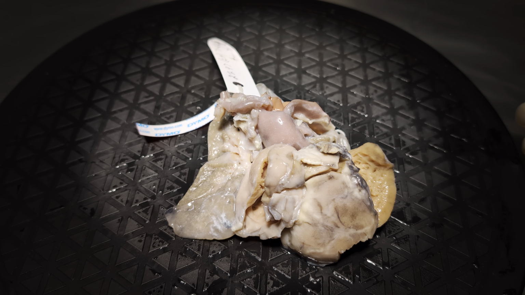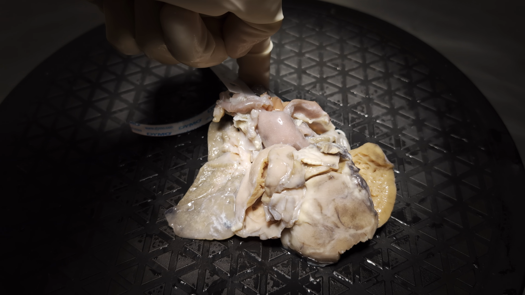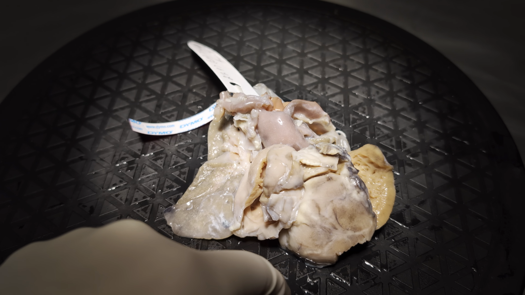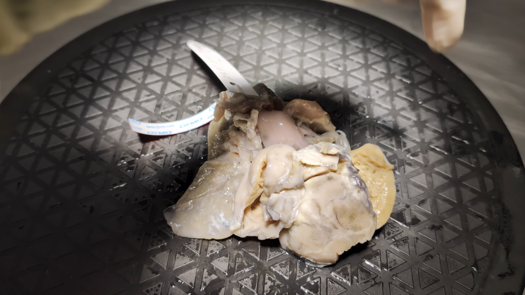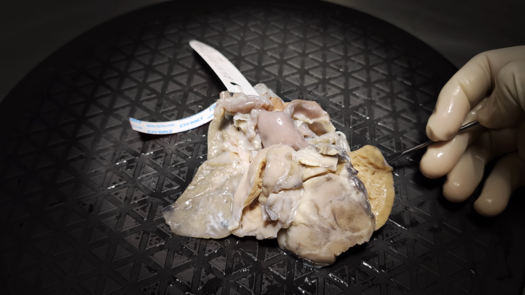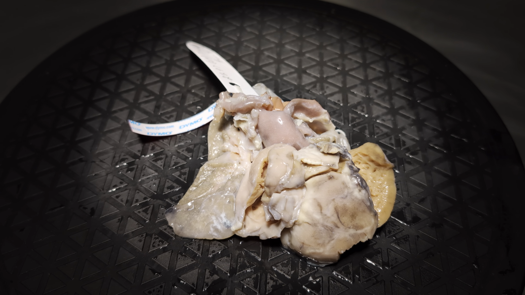The heart would have sat in the chest like this. Superior, the head, would have been here. Inferior, the legs, would have been down here. Left here, right here, anterior surface coming out towards the screen. Posterior surface towards the turntable.